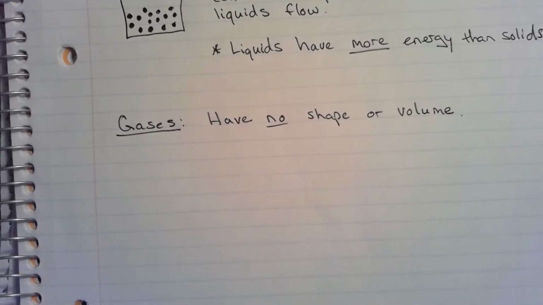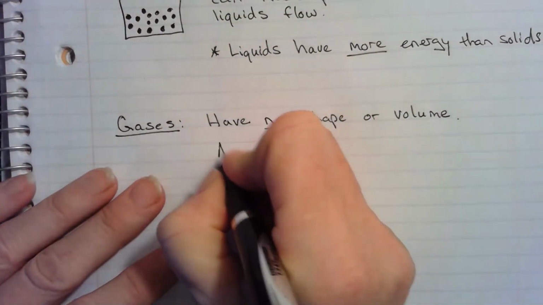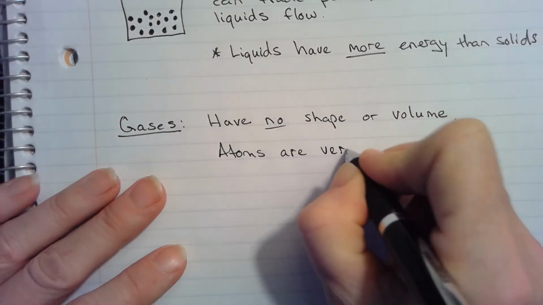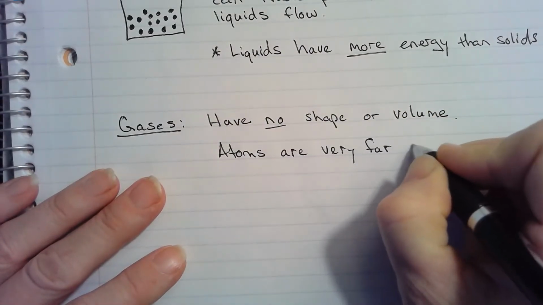Make sure you can still see it. The atoms are very far apart.